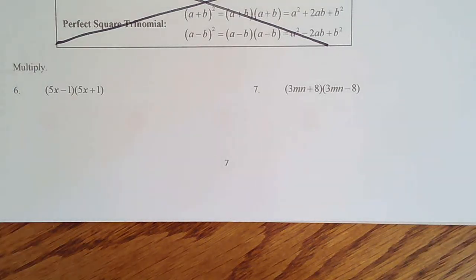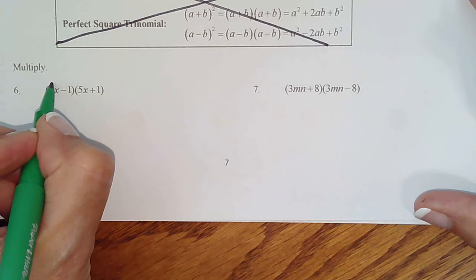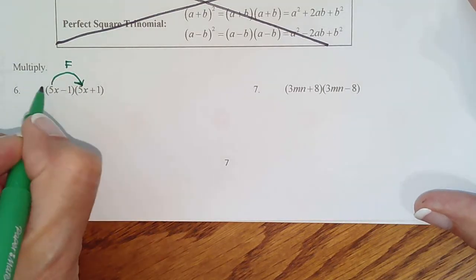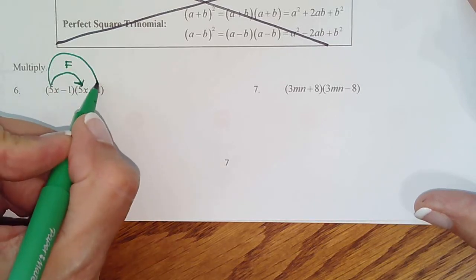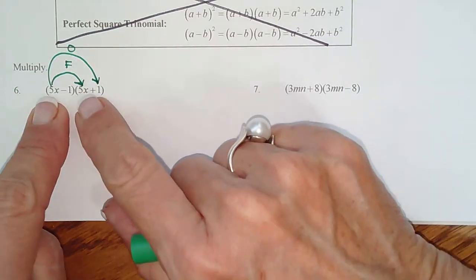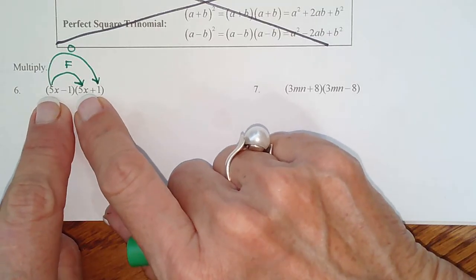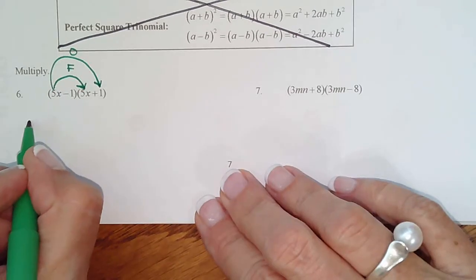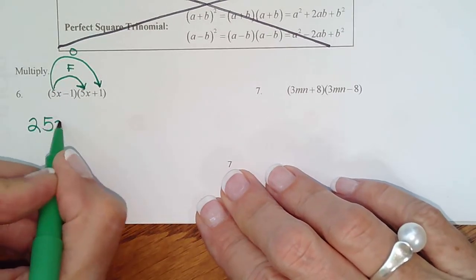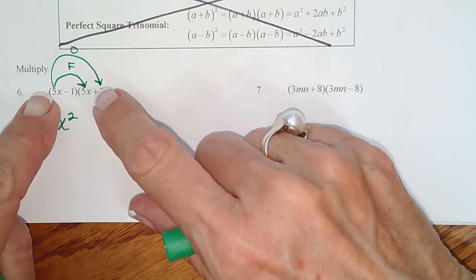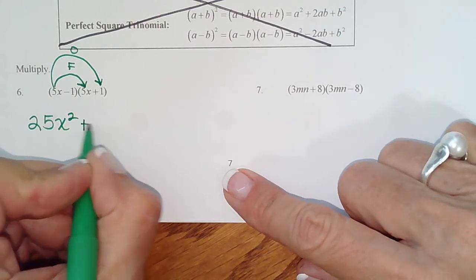So 2 by 2 tells me to FOIL. So there's my F. Here's my O. So let's do those first. First times first, remember, add your exponents, 25x squared. Outer by outer, 5x times positive 1 is plus 5x.